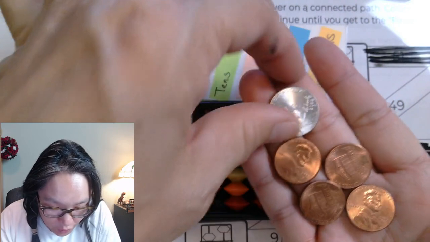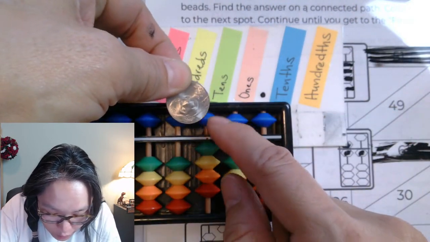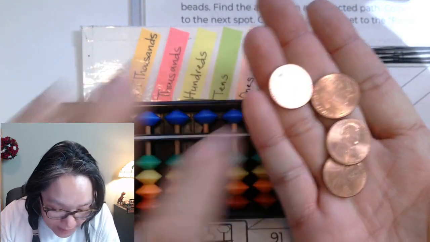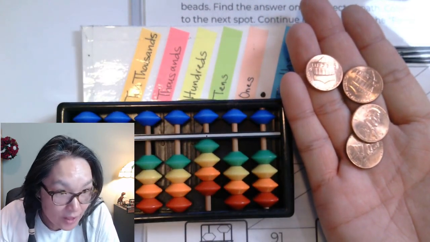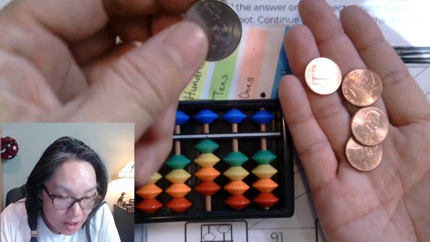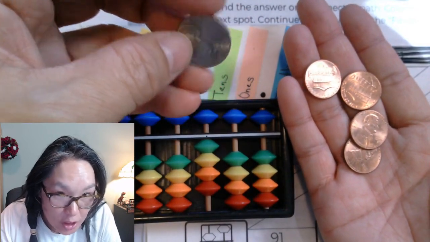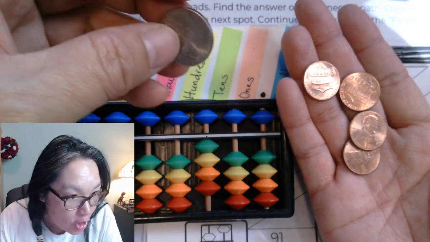So now, if you notice, when I remove it, I only have 4 beads left. I only have 4 pennies left. This 5 cannot be broken. Maybe it's out of titanium. I wish it was out of titanium.